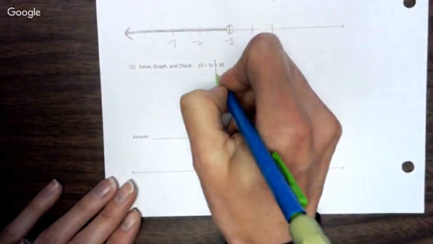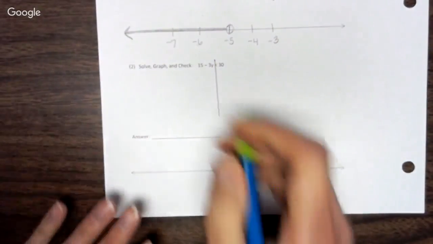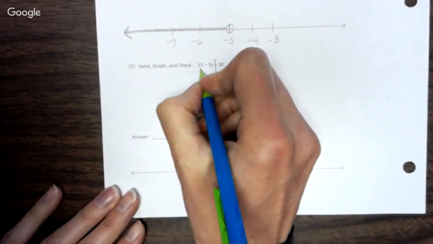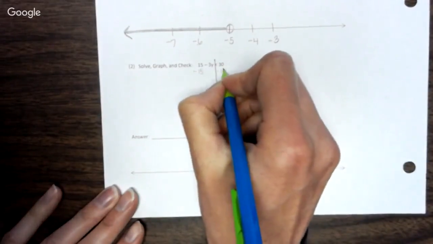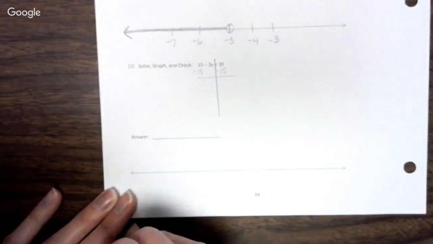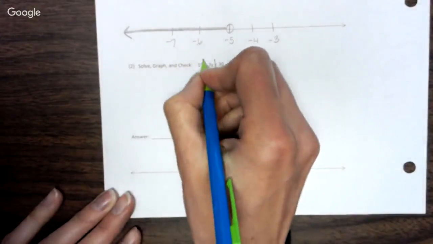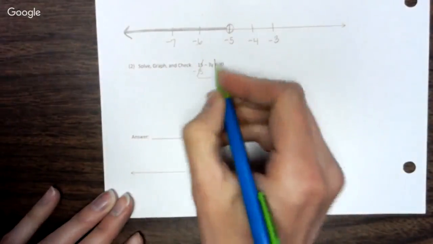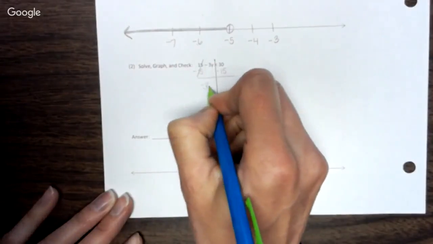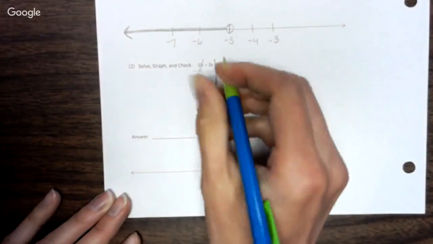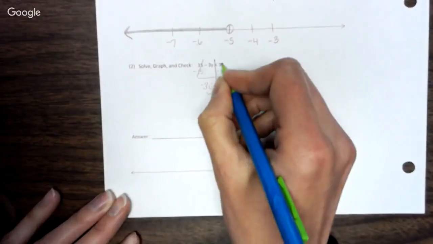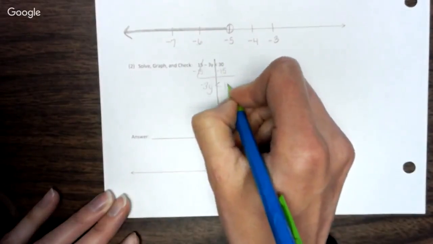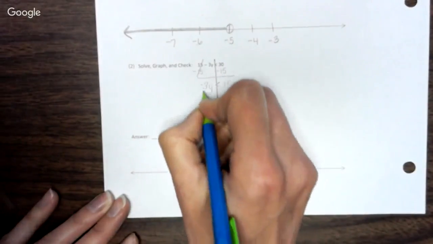All right, same thing. We're going to draw the line down the center of the equal sign. We want to get the y by itself, so I'm going to move the 15. To move the 15, we're going to subtract because 15 was originally positive. 15 minus 15 is gone. Here's where a lot of people make their mistake. They forget to bring the negative sign down with it. So negative 3y is less than, now we have 30 minus 15, which is 15.